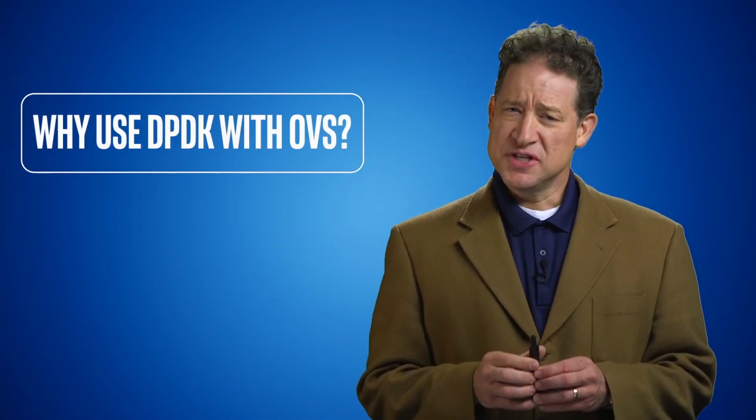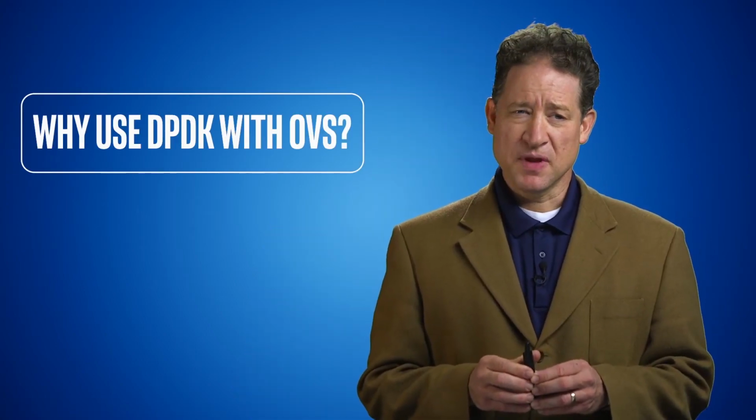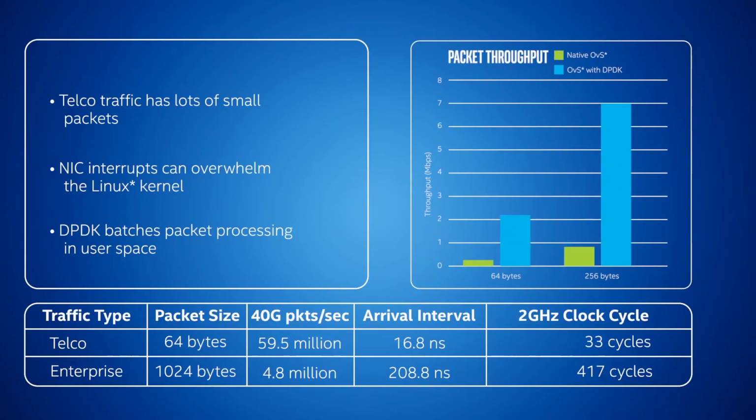There are a few drawbacks, however, because containers still use the Linux kernel networking stack, and any exceptions require elevated privileges. Why use DPDK with Open vSwitch? Because packet throughput is a lot higher, as you can see in this chart, and CPU interrupts are drastically cut as small packets are batched and processed in user space. This is especially meaningful in telecommunications networks.